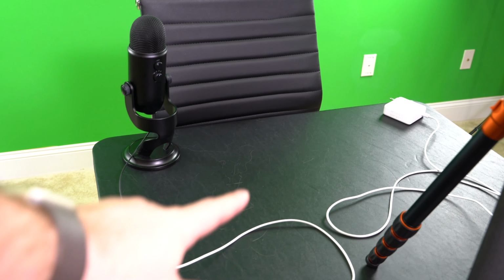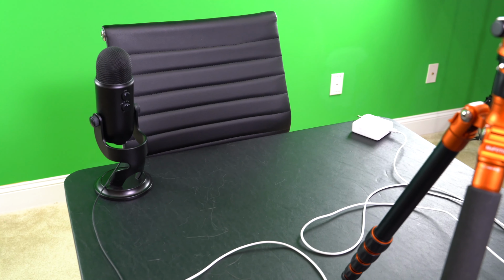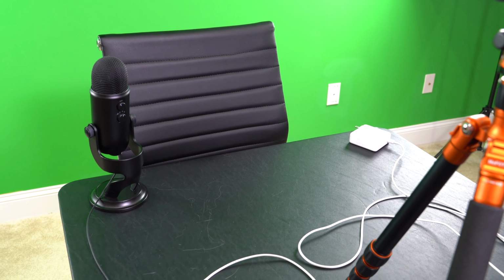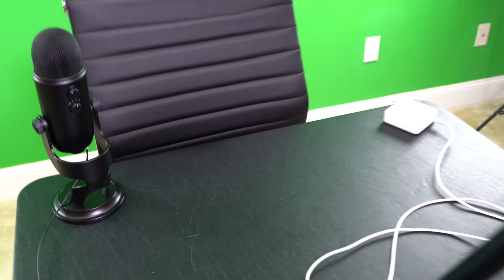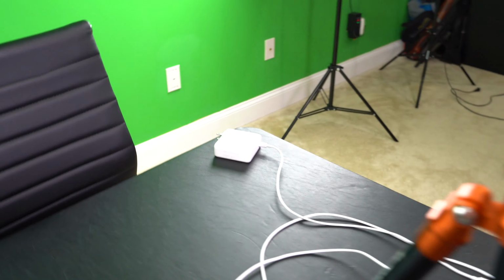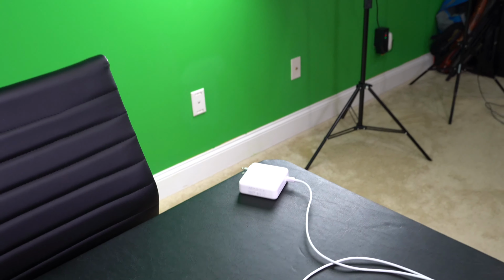So the next thing you're going to want to do is, right here is where I put my laptop. It's encoding some other videos for Irix Guy's Adventure channel right now, but it'll sit right here on the desk. Obviously you want an extra charger because you don't want your battery to run low while you're live streaming.